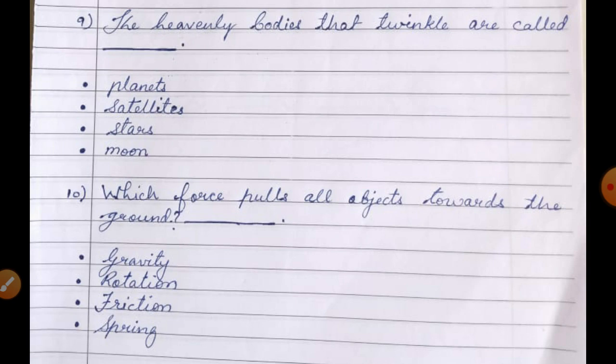Tenth one, which force pulls all objects toward the ground? Dash. Options are gravity, rotation, friction, spring.